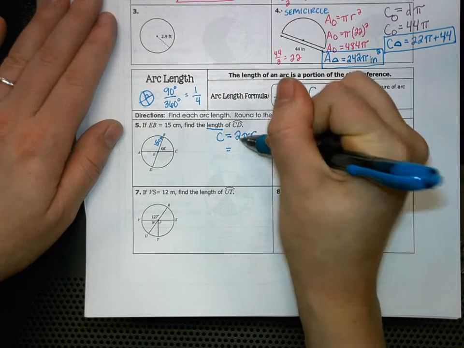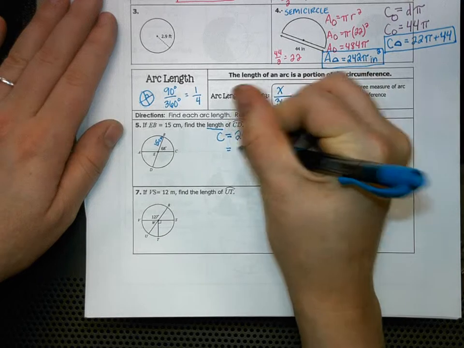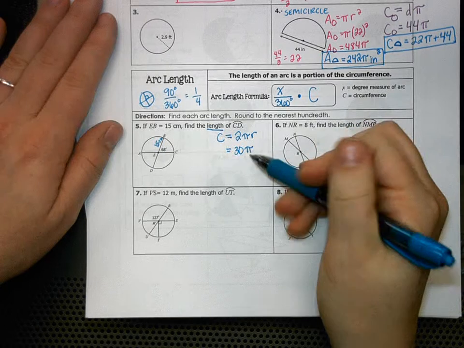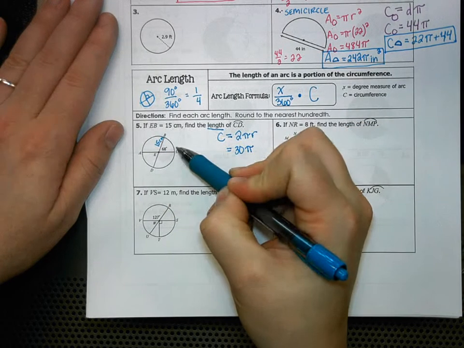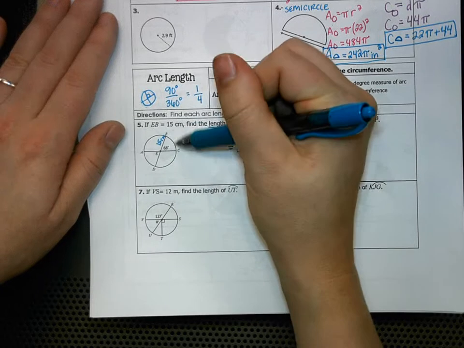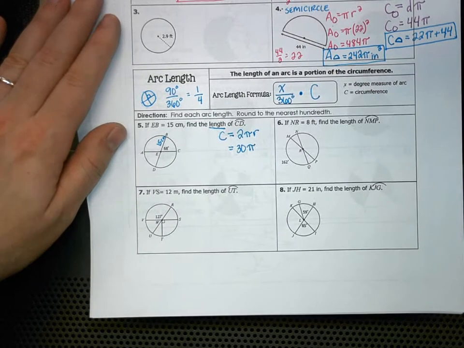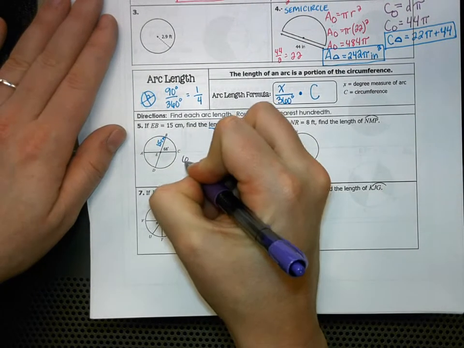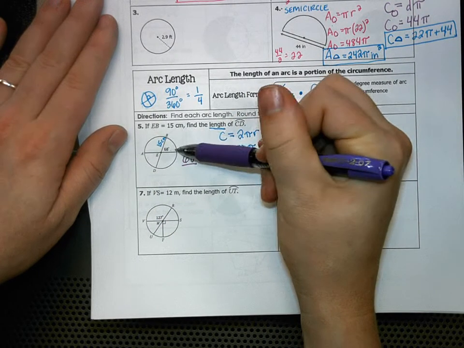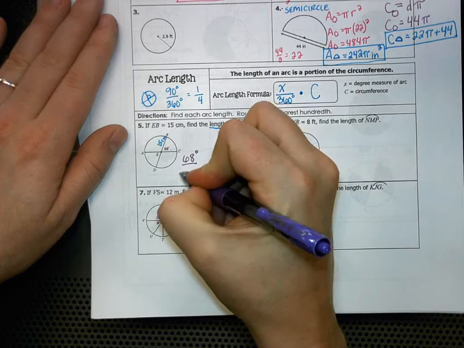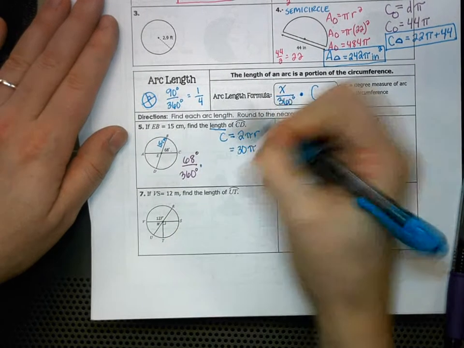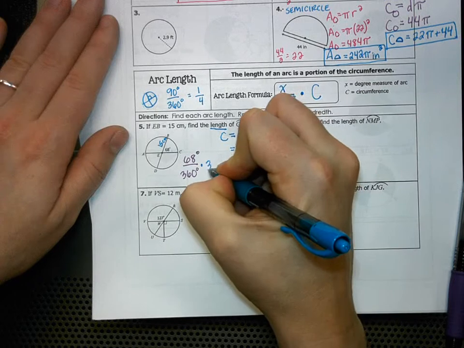So twice the amount of the radius is twice 15, which would be 30 pi. So that's the distance around the entire circle. So 30 pi is all the way around, but I want to know how much of the circle is this piece. Well, it would be 68 out of a total of how many degrees? So 68 degrees out of a total of 360 degrees will give us our fraction. And then we're going to multiply it by our circumference, which is 30 pi.